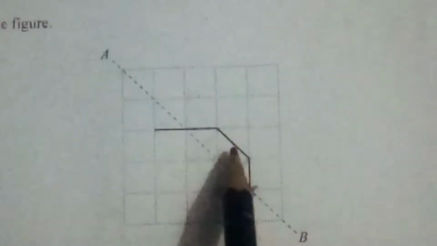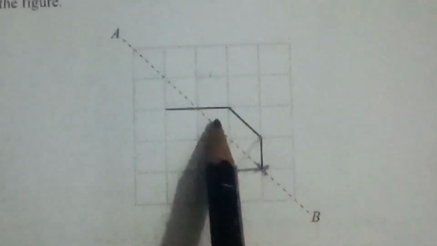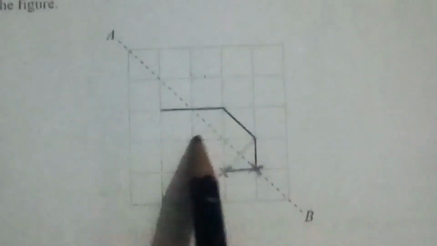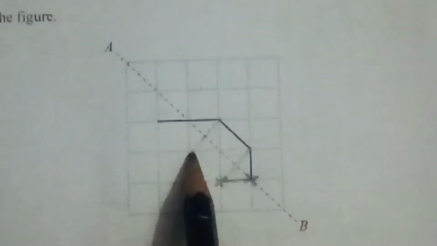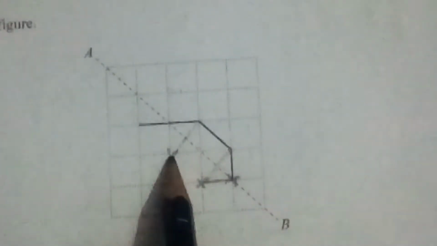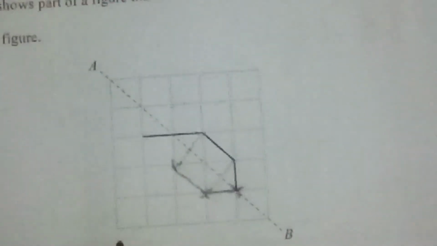Now the third vertex is this one, and draw again a perpendicular from this point to the line of symmetry, and that will be on this diagonal, and extend this. So this is another point. Join this point with this one as well.